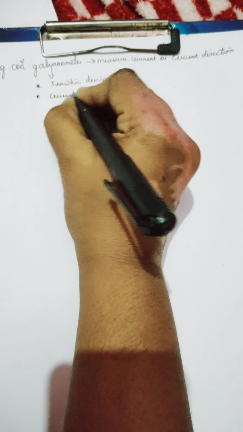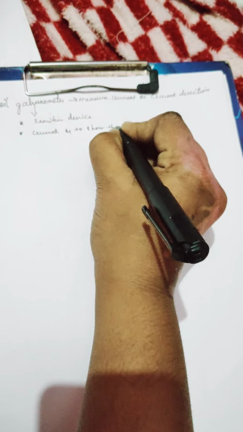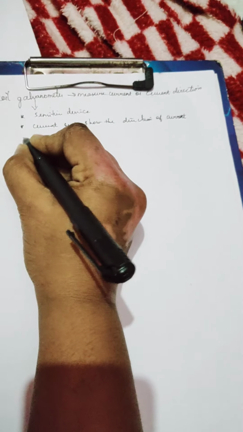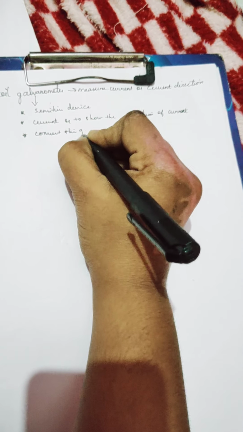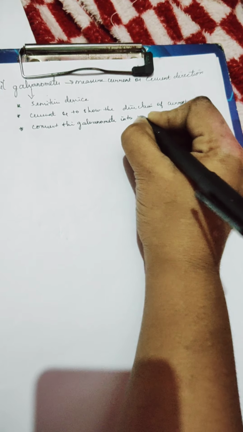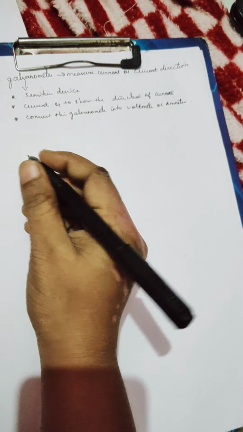Current, and sometimes to show the direction of current. Okay, direction of current. So we can convert this galvanometer into a voltmeter or ammeter. Okay, voltmeter or ammeter. So I'll be telling the oral information.